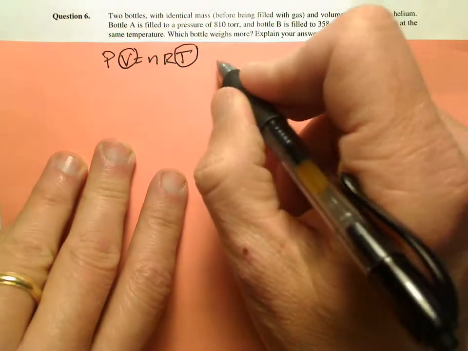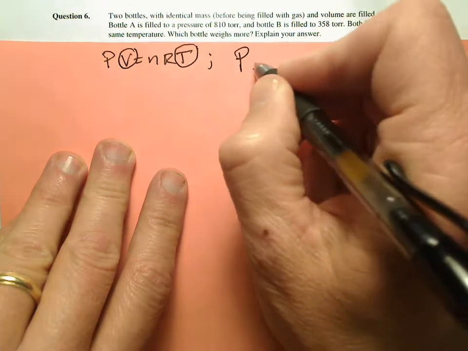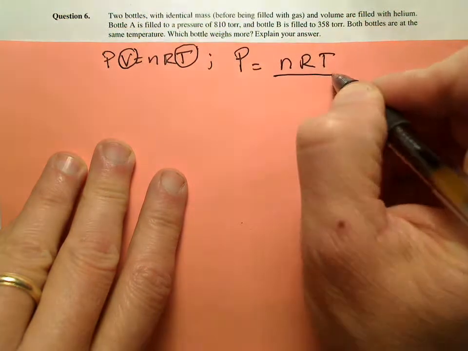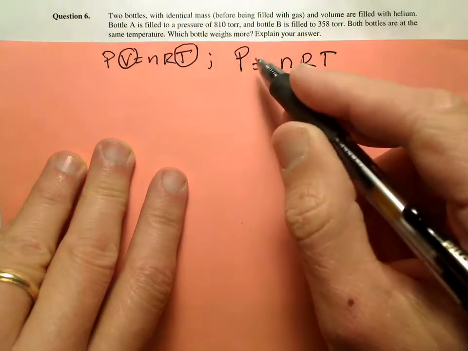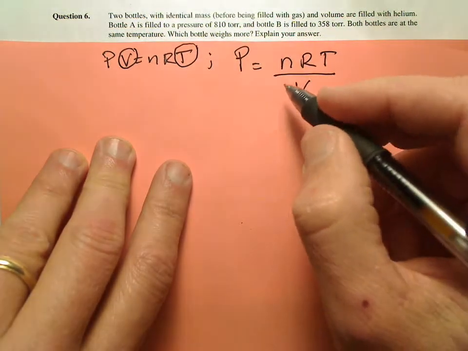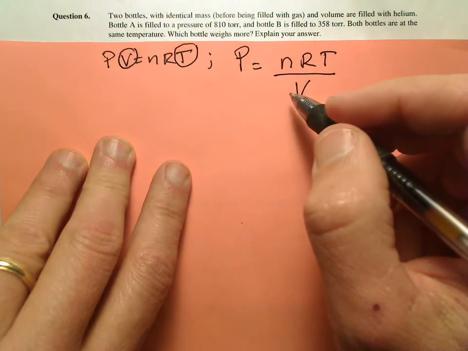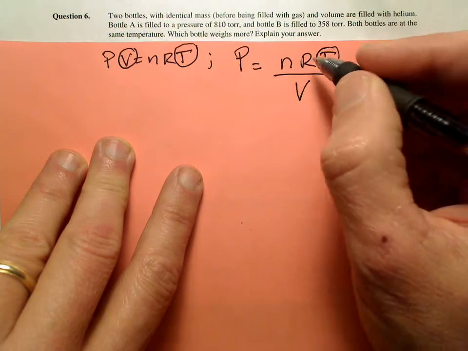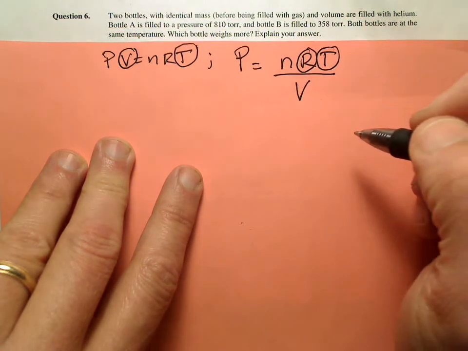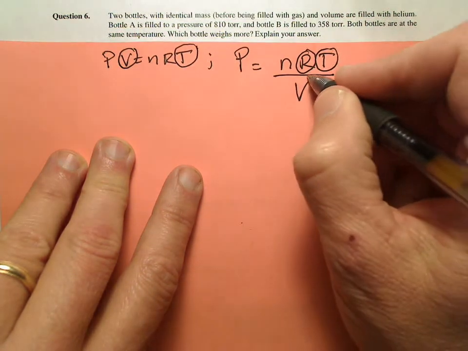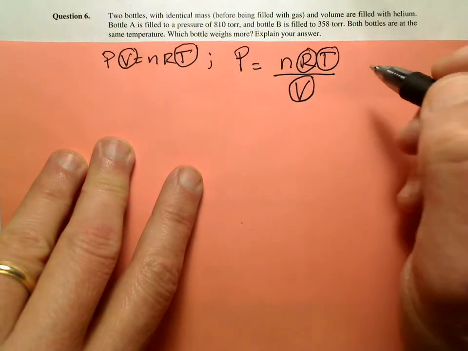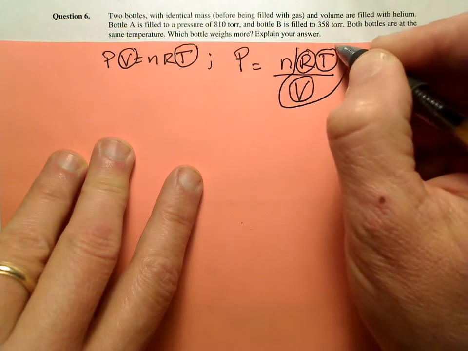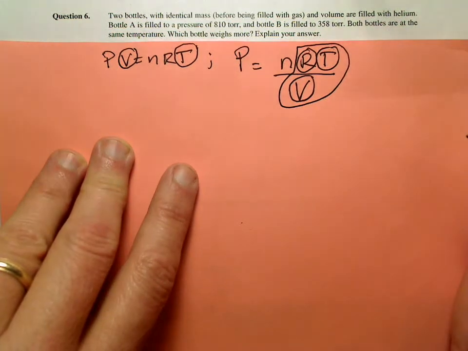So let's rearrange this for pressure. We know that pressure is equal to nRT over V. So the pressure of A and the pressure of B are not the same. But what are the same? Well, we already talked about this. Temperature is the same. R, of course, is the same between the two bottles. And V between the two bottles is the same. So that means all of this is the same between the two bottles.